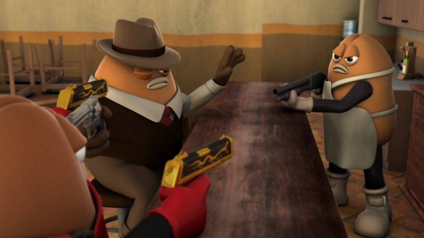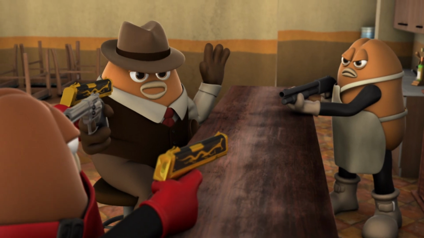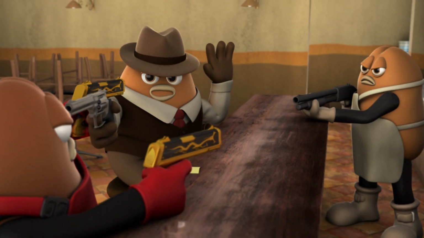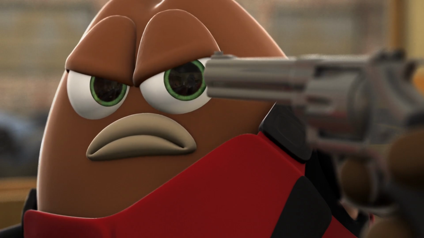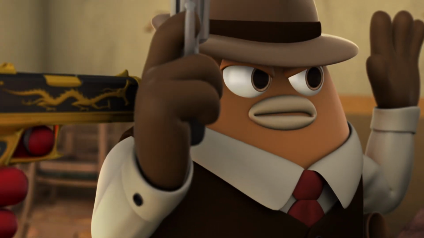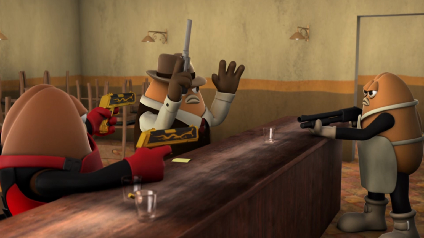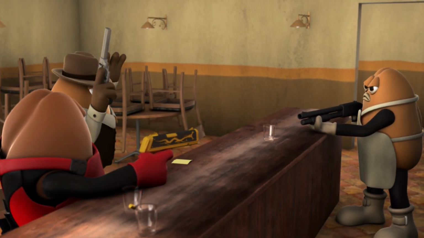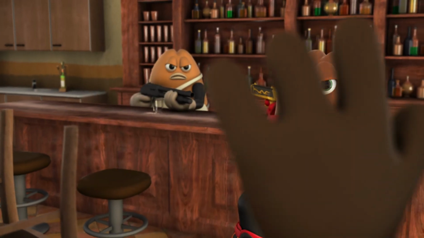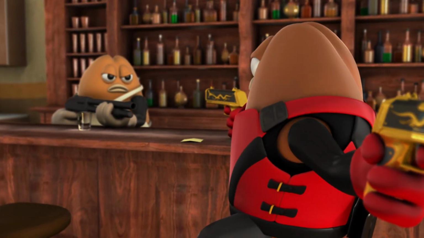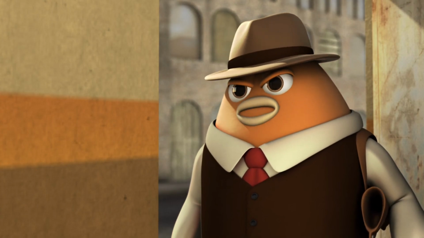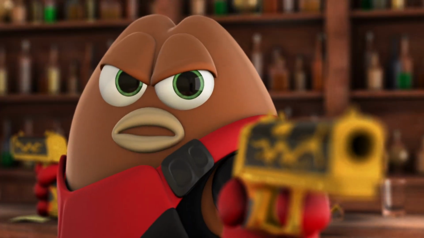Okay. I'm gonna slowly lower my gun. And I'm gonna go, alright? Alright? This will be real easy. See? This is easy. Killer Bean, remember what I said. We can help each other. Just help yourself out the door.